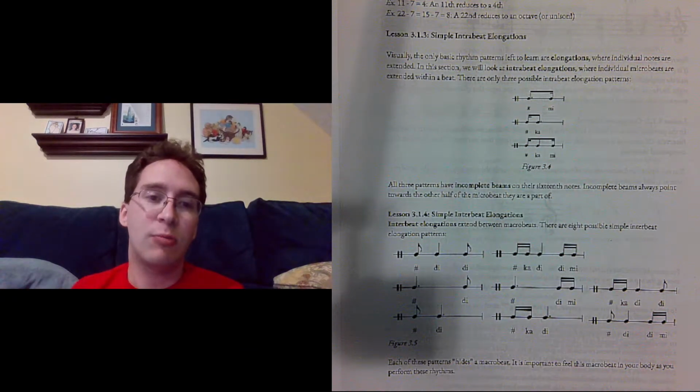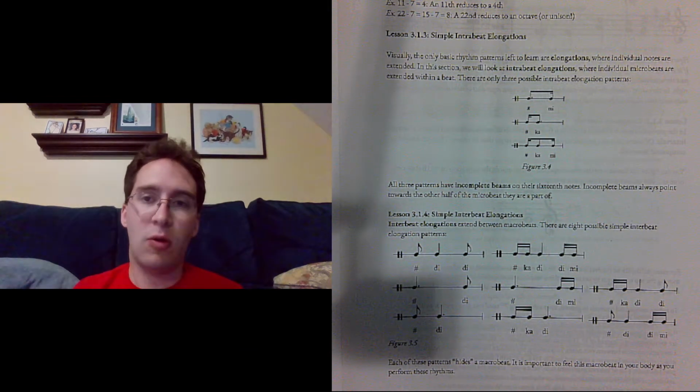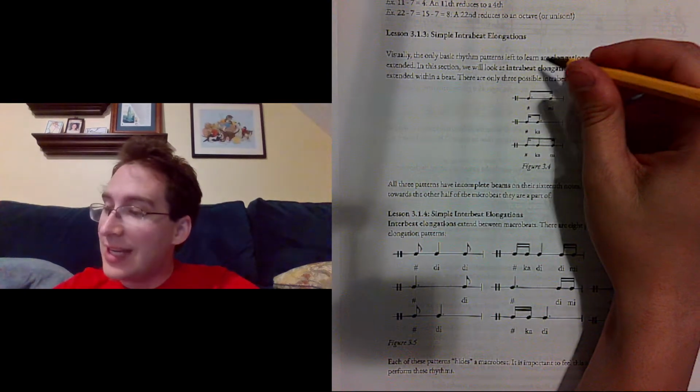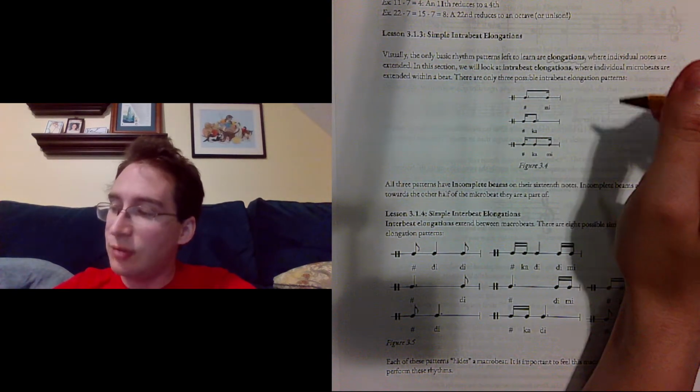Welcome to lesson 3.1.3 on simple intrabeat elongations. It's a lot of words. So simple, we know, means moving with the feeling of twos, 1D, 2D, 3D, 4D. Now we're going to be looking at elongations in this unit.